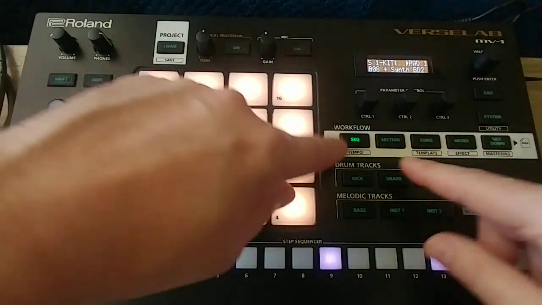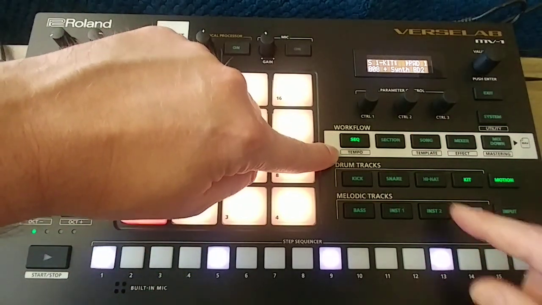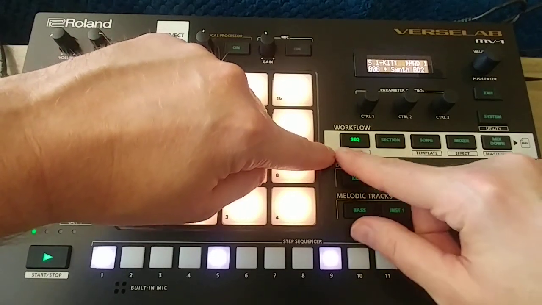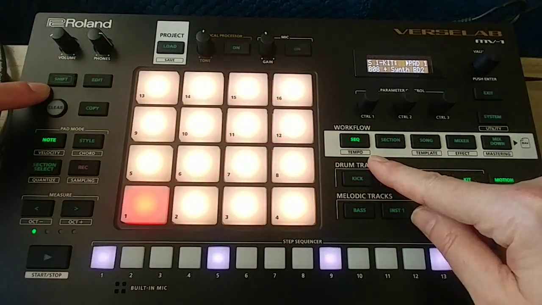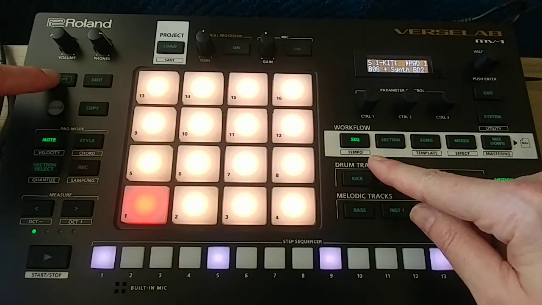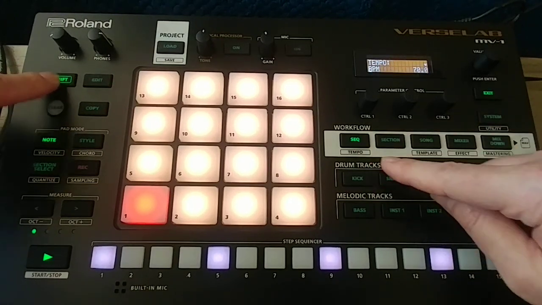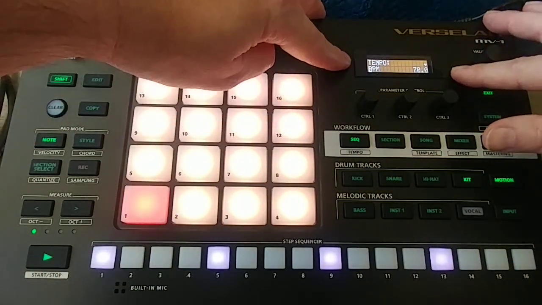To do that, right under sequencer, it says tempo, and it's in a little white box. The little white box around things means it uses the shift button, which has a white box around it as well. So hold down shift and push sequencer. That brings you to the tempo menu item.